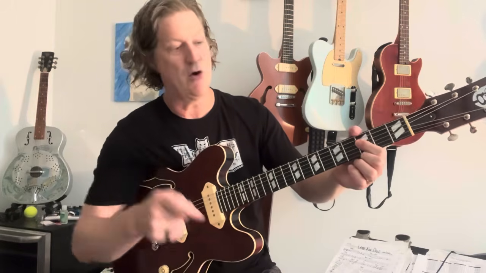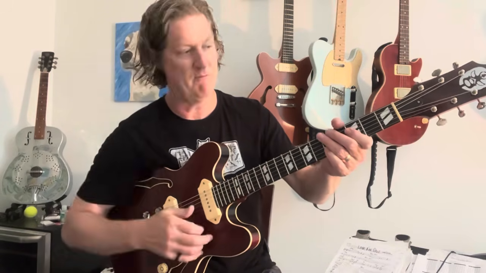When I landed on this note, that was the and of 4. The very next note needed to be some note in the chord of C, because that's when the C hits on the downbeat of measure 5, right?